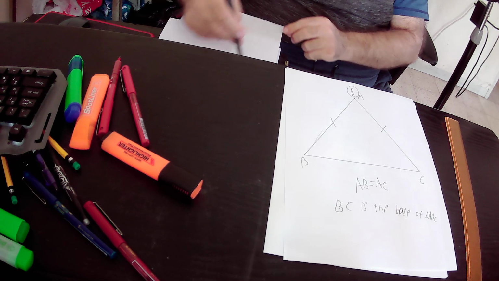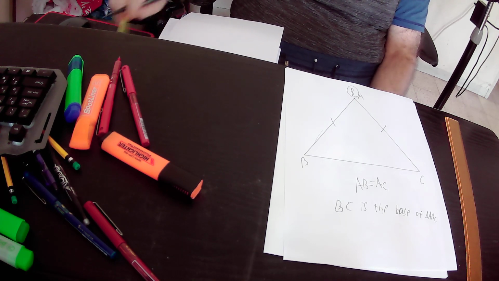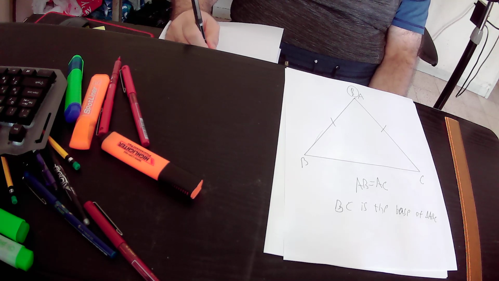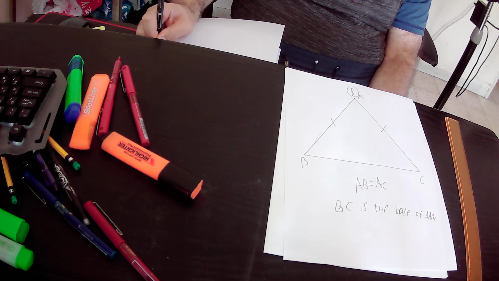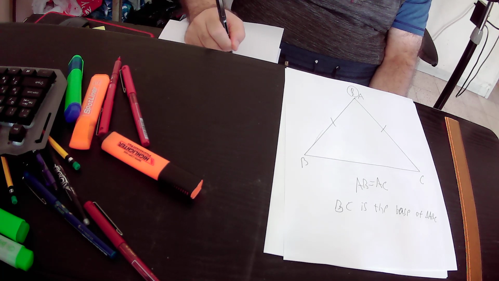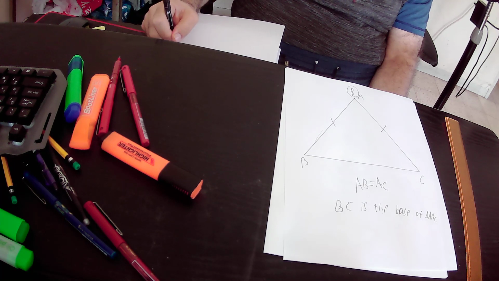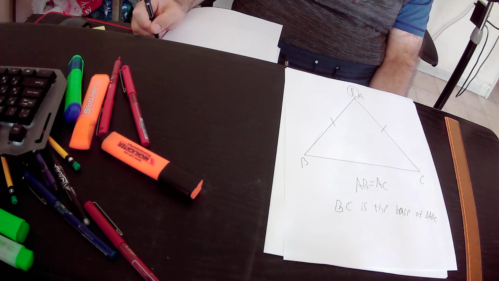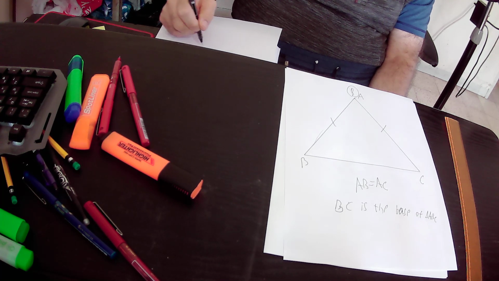So now I present to you rule number 3. Rule number 3 states that the height to the base in an isosceles triangle divides the base into two equal parts.